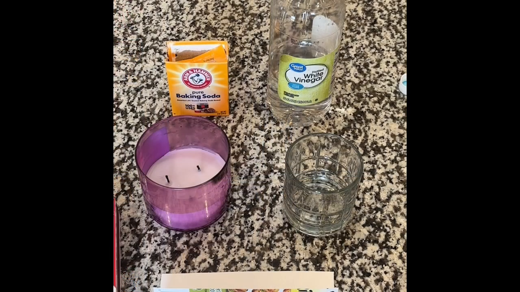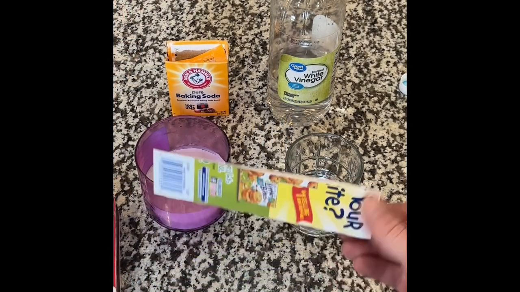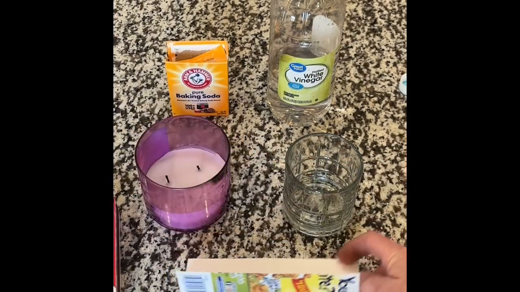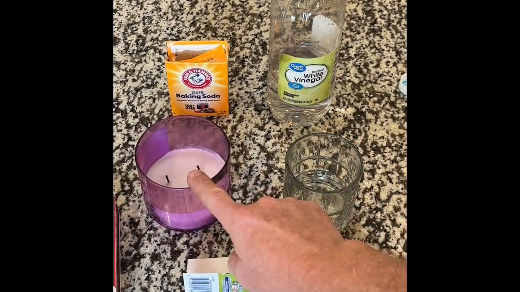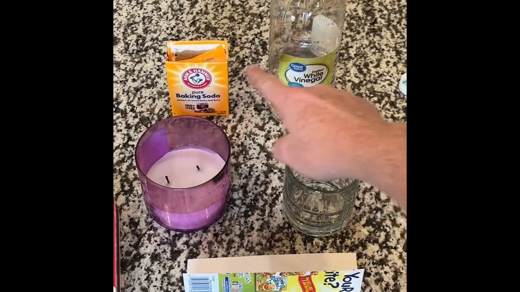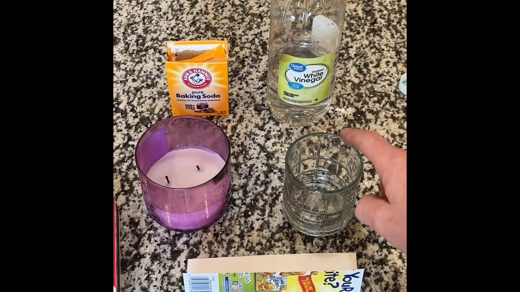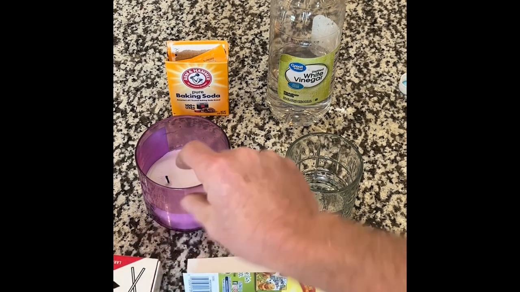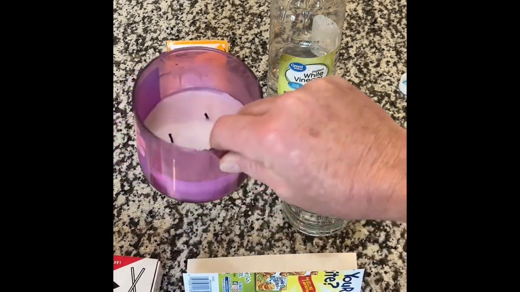All right, here's our lab equipment. We have a ramp. I just cut this out of a snack box. I have a glass, a candle, baking soda, and vinegar. Now, I'm going to light this candle. This experiment will work best if your candle is not at the top. It's kind of sunk down in this cup that it's in.